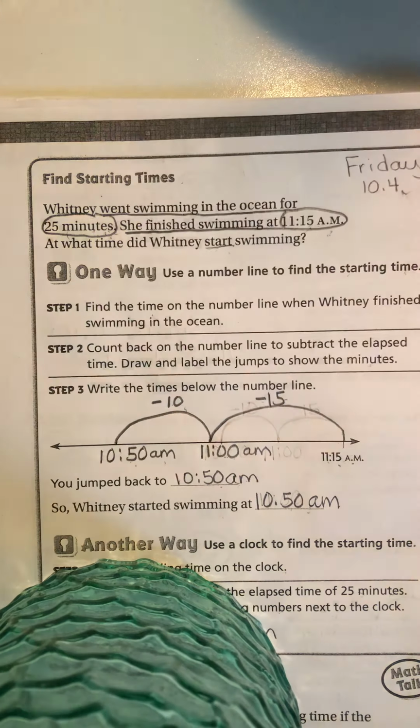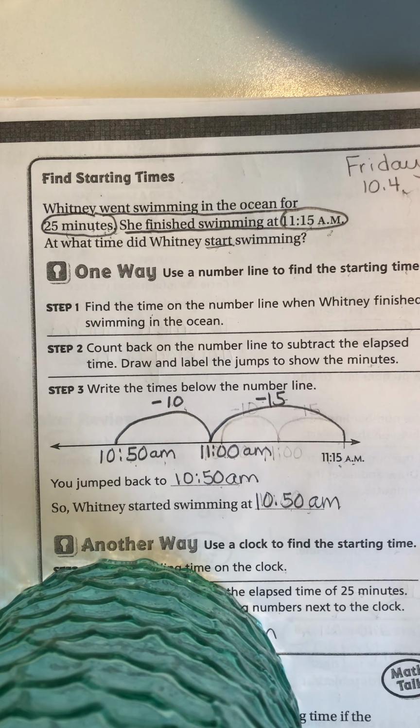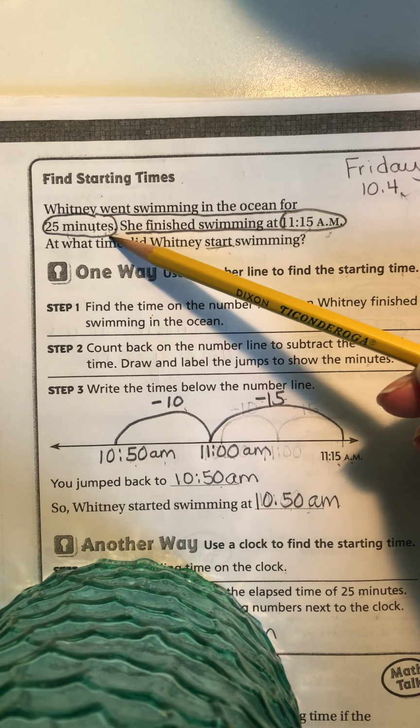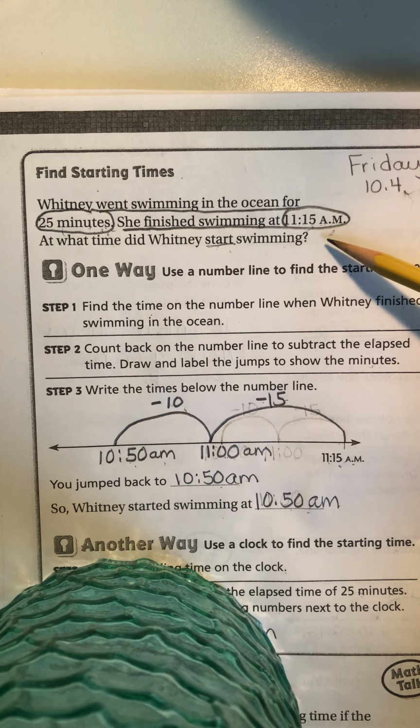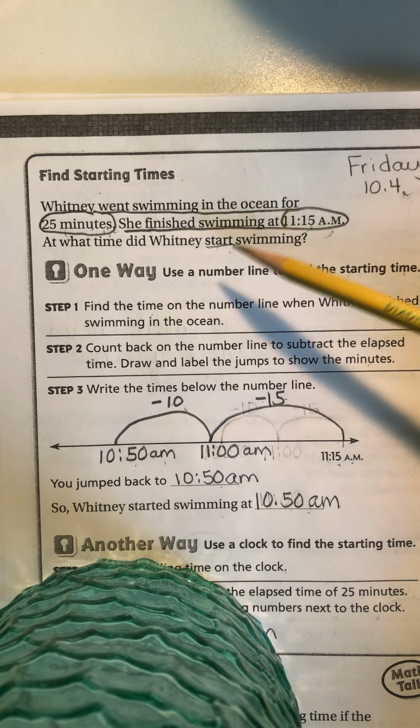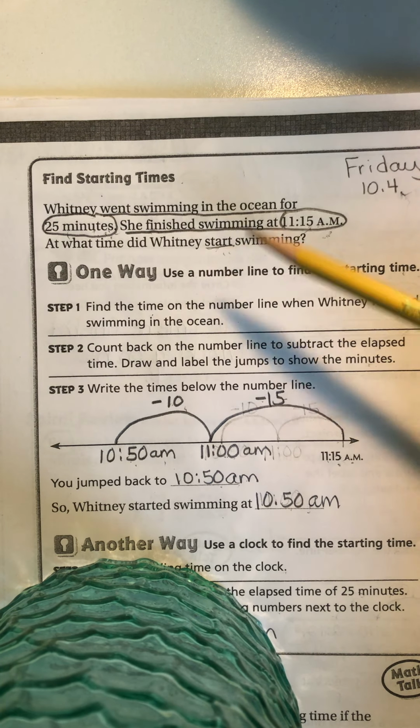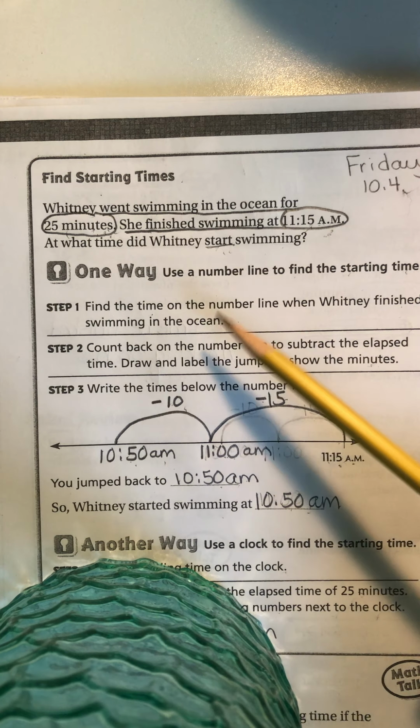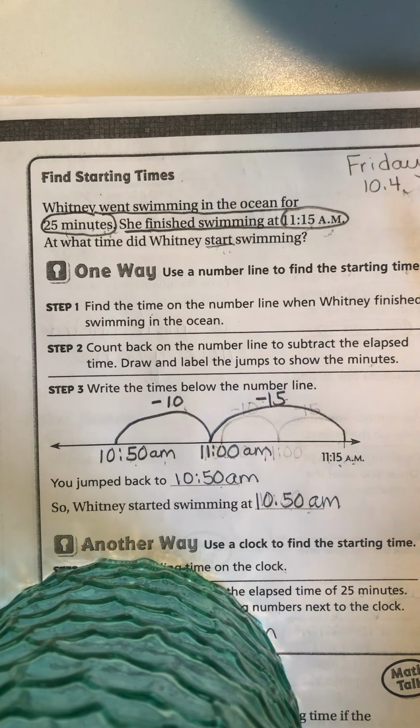So let's look at this problem. Whitney went swimming in the ocean for 25 minutes. She finished swimming at 11:15 a.m. At what time did Whitney start swimming? So we know the elapsed time is 25 minutes. We know she finished at 11:15. We have to find what time she started. One way you can do that is to use a number line to find the starting time.